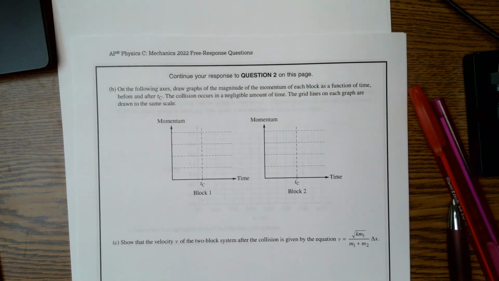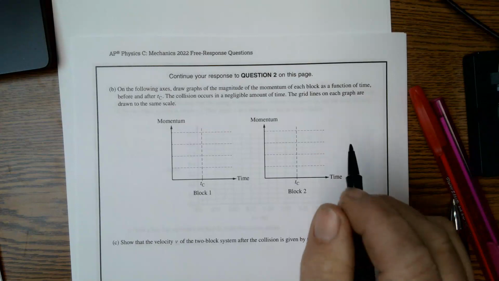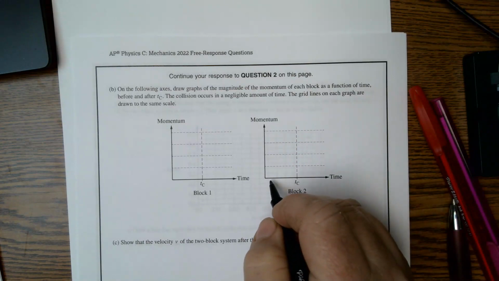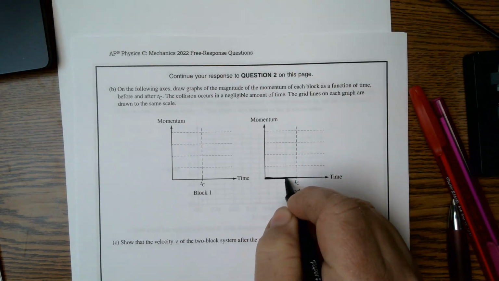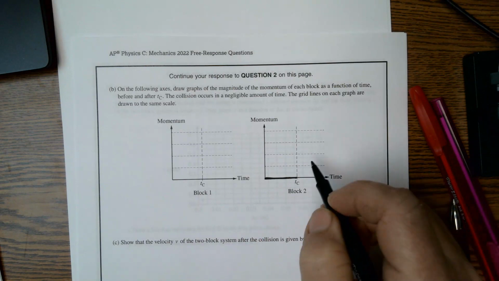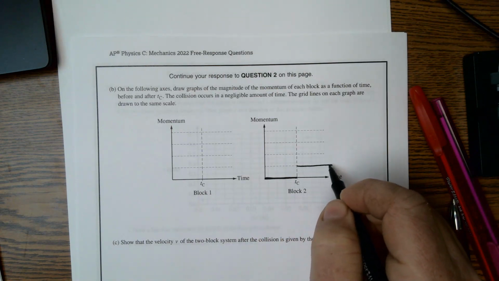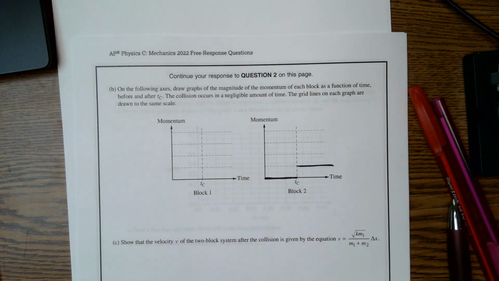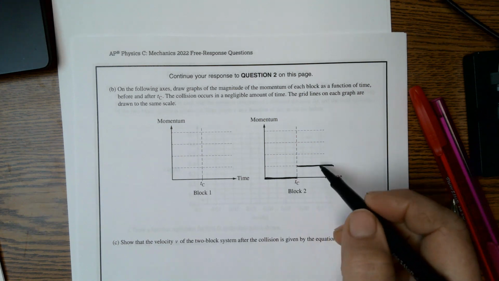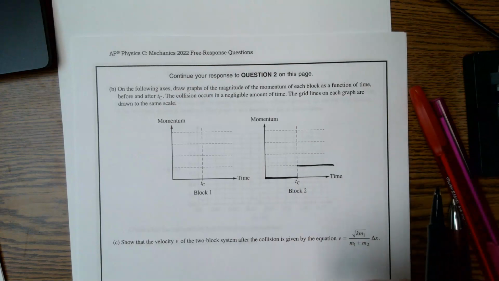Okay, now on the following axes, draw the magnitude of the momentum of each block as a function of time before and after the collision. The collision occurs in a negligible amount of time, and the grid lines are shown on the same scale. Okay, so block 2, he's doing nothing up to the collision, right? And then after the collision, he has a magnitude of mv. So I can draw him without even thinking. That's pretty easy to do. I'm just going to draw him with no momentum, then constant momentum afterward. Constant 0, then constant whatever they're doing afterward.